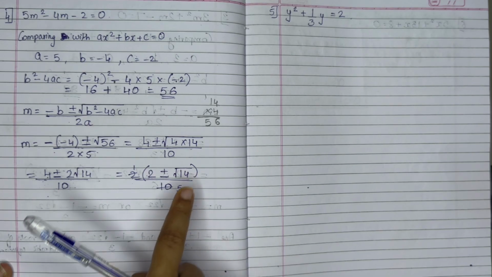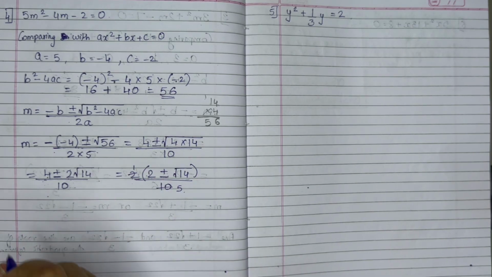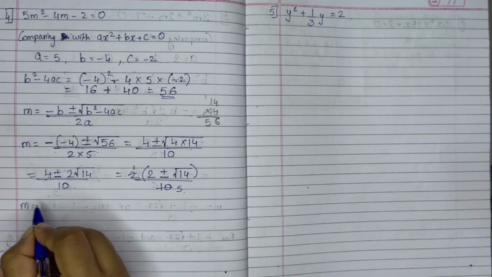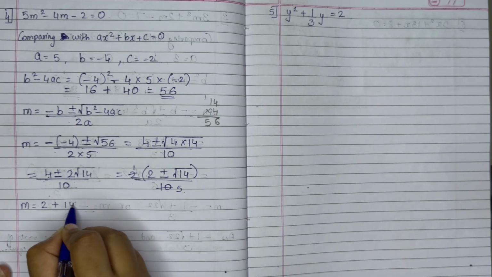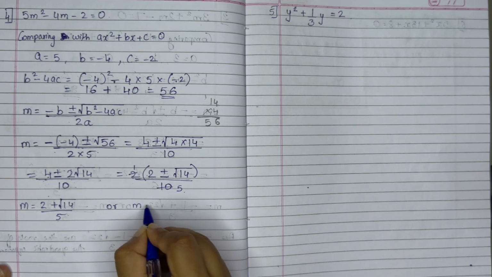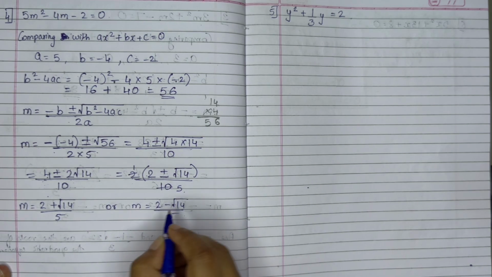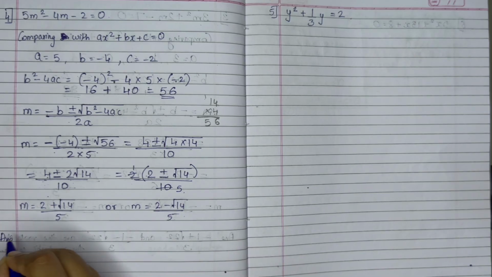2 plus root 14 upon 5 and 2 minus root 14 upon 5. So we will write m is equal to 2 plus root 14 upon 5, or m is equal to 2 minus root 14 upon 5. Then write the final answer.